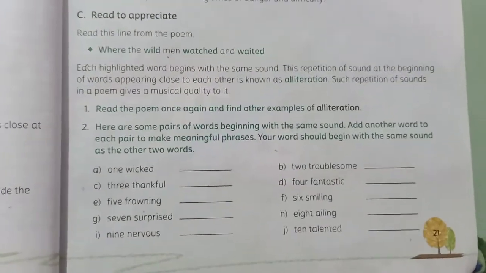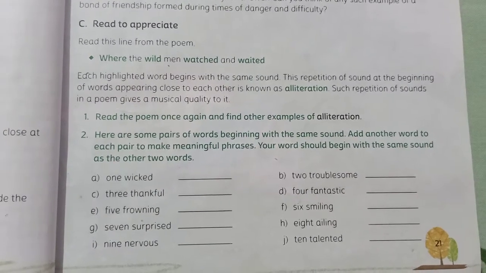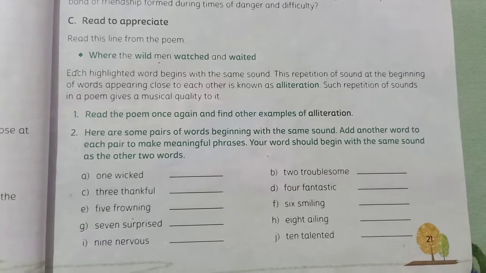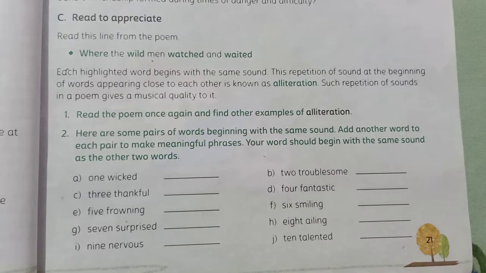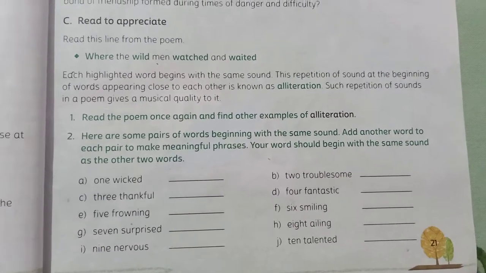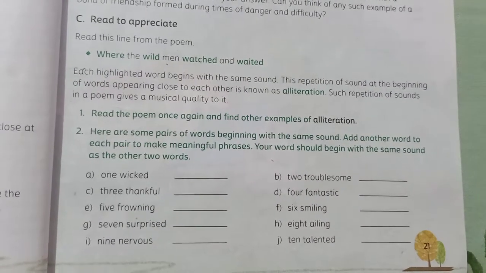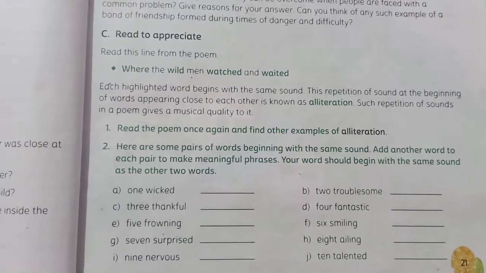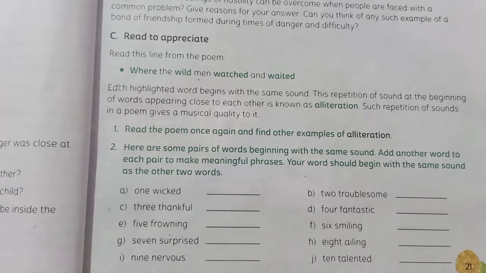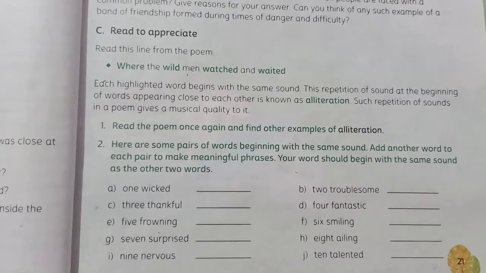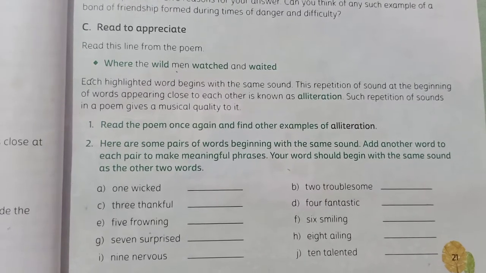The next is Reading to Appreciate. Here they are talking about one figure of speech, that is alliteration. What is the meaning of alliteration? When in the same line there are similar types of words, or words that start with the same letter, and we see such repeating words in the same line, that indicates the alliteration figure of speech.